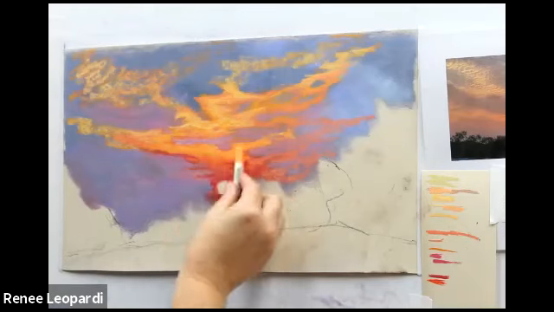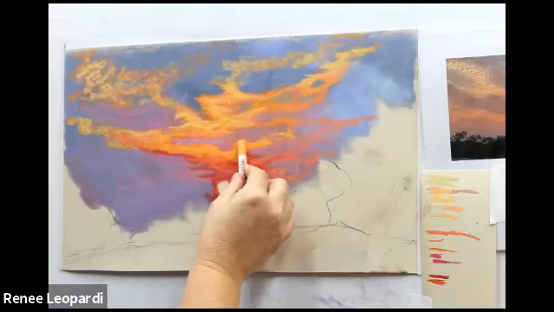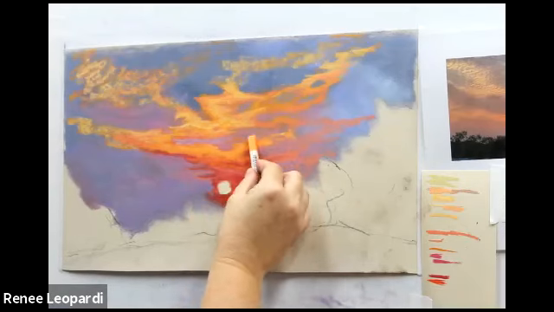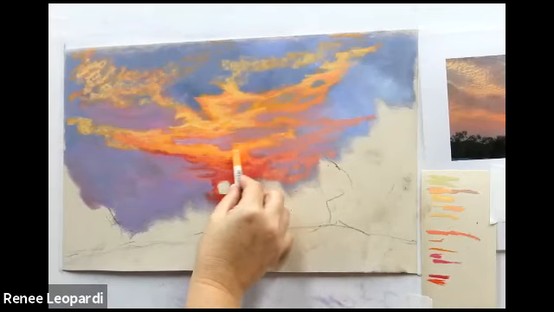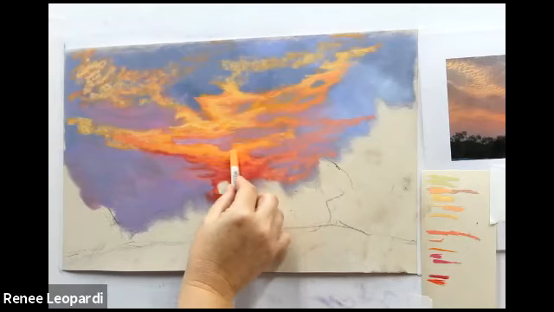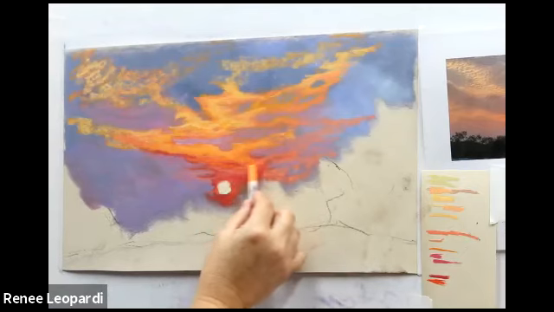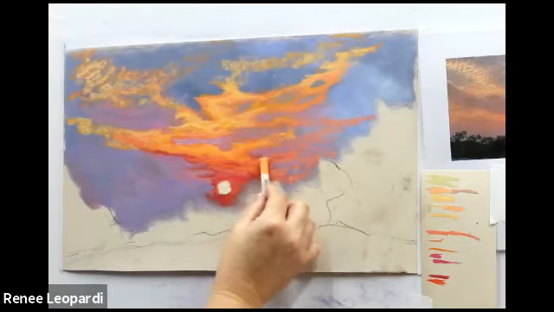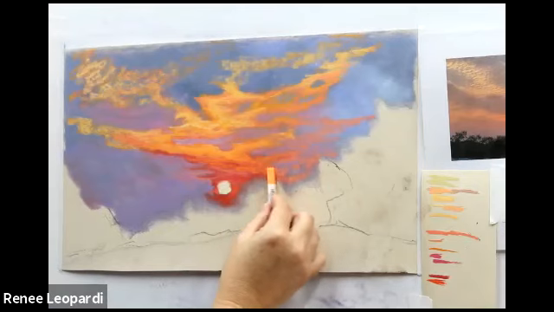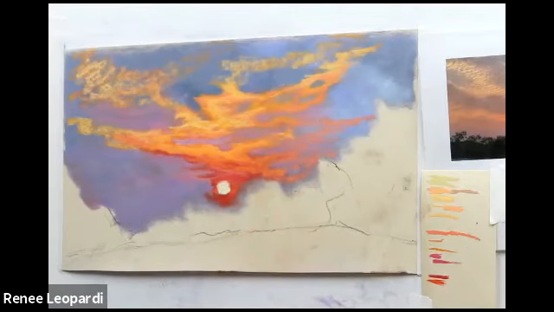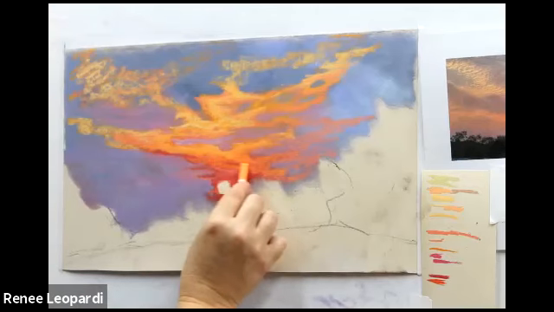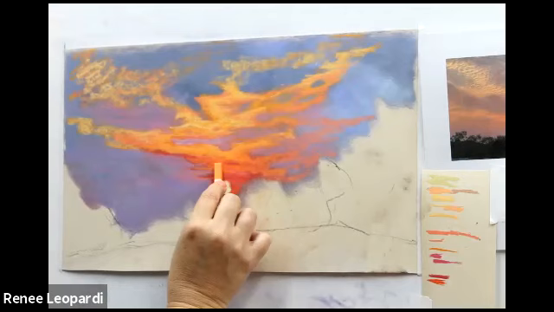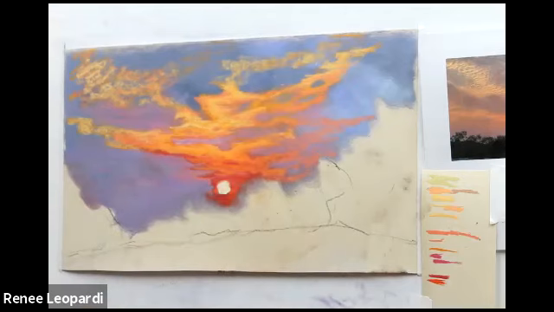I'm starting to get a little thick in here, which is the perfect time to incorporate something like a new pastel. So it'll kind of move around and blend a little bit of what you already have, using what's there without making a really severe mark. So this is where that hard going on top of the soft, you can use it to your advantage.